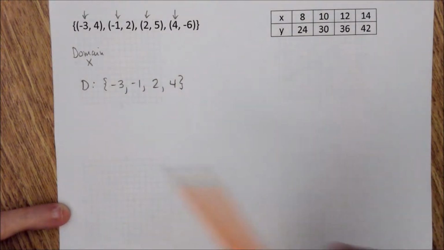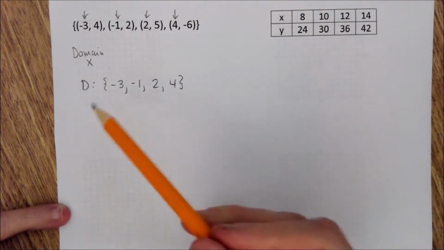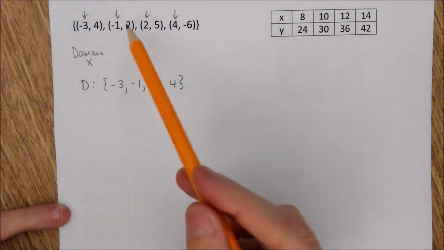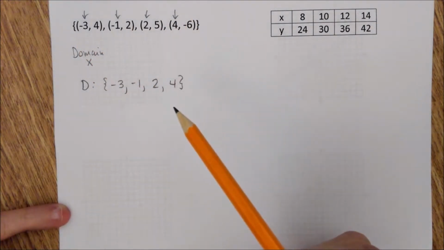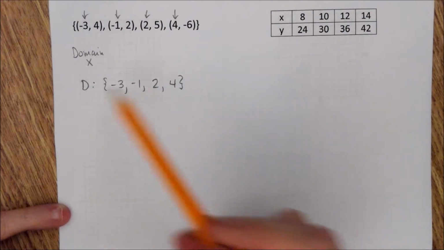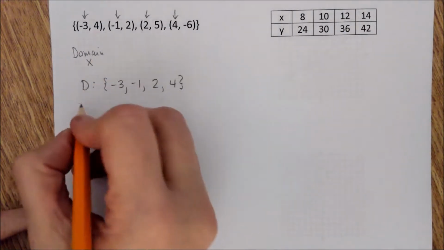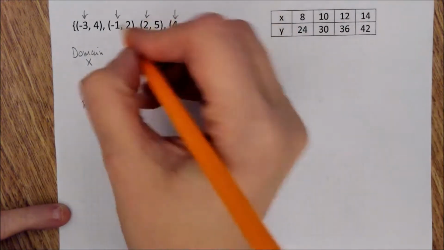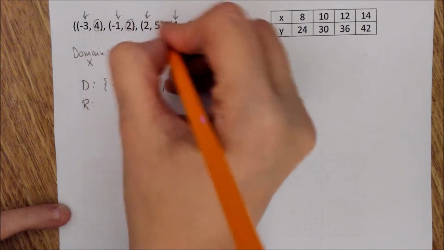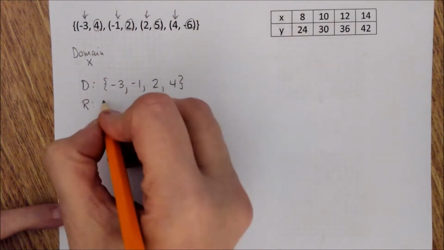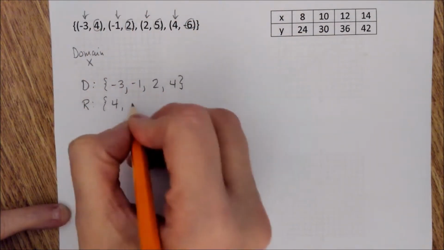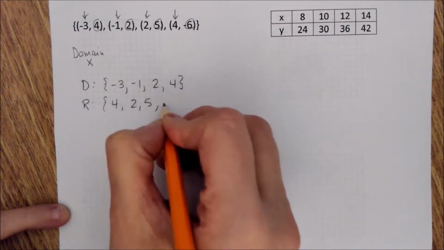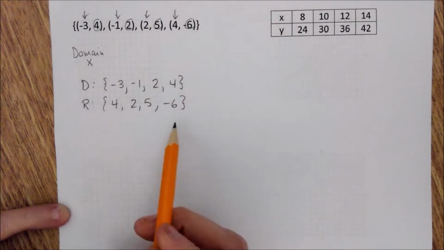It's been my experience that they list these values in one of two ways. The first way they list them is the order that you see them. The second way they list them is in least to greatest order. Now it happens that this is both the same, but when I look at the range that goes with it, so the range is the y values, I have 4, 2, 5, -6. These are most certainly not in order.